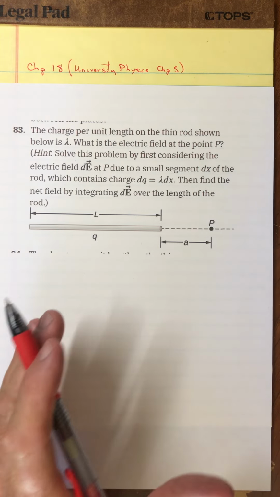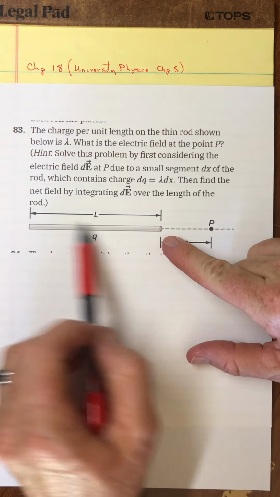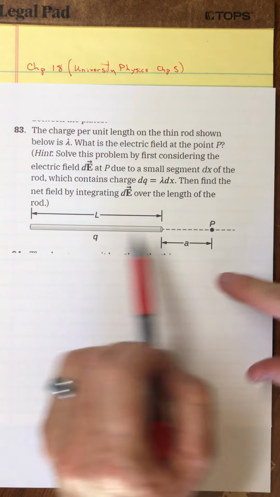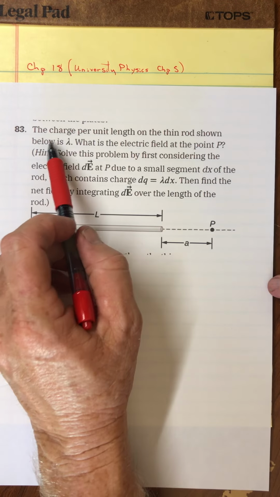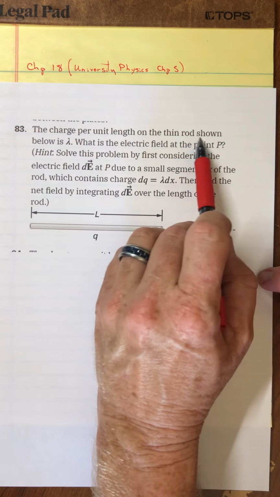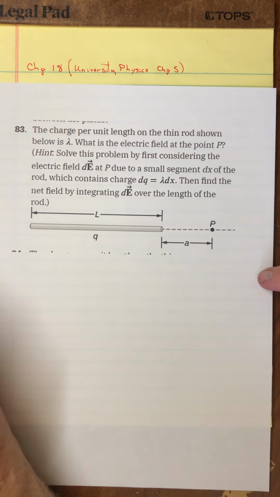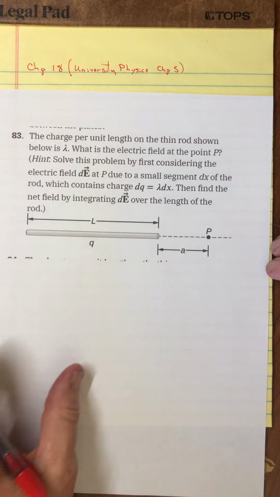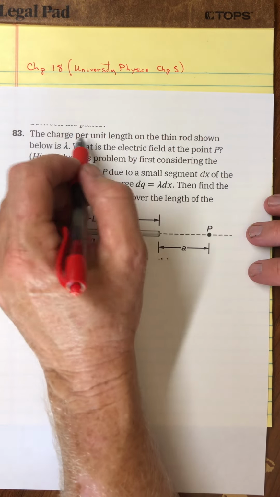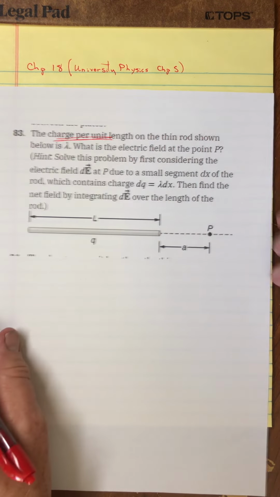This is the one that I was referring to in the lecture, that we have a rod of length L and of charge Q, and there's some point P a distance away. And it says here, the charge per unit length on the thin rod is shown below as lambda. Okay, so let me stop right there, because as it says, charge per unit length.